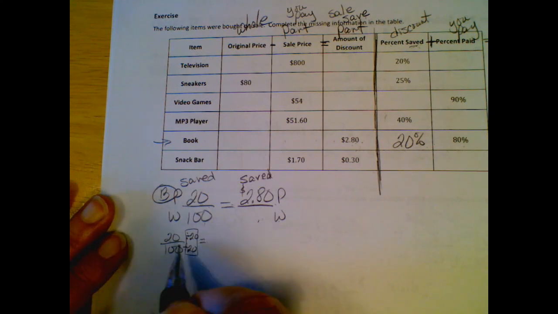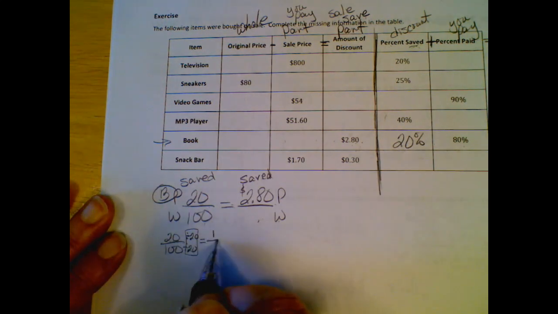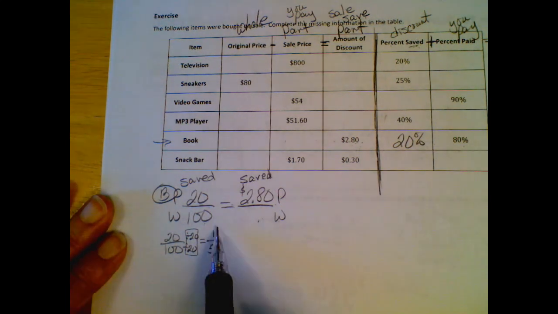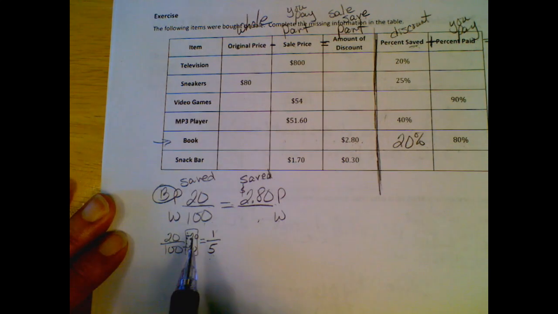So 20 divided by 20 is 1. 100 divided by 20 is 5. So 20% equals 1/5. And I hope you're starting to remember some of these numbers because they come up quite often. So 20% equals 1/5.